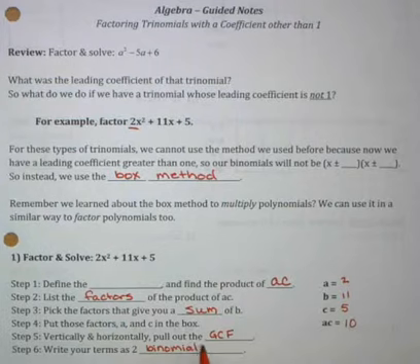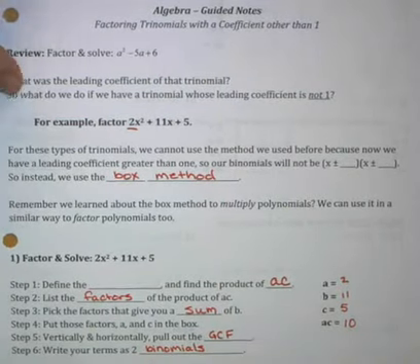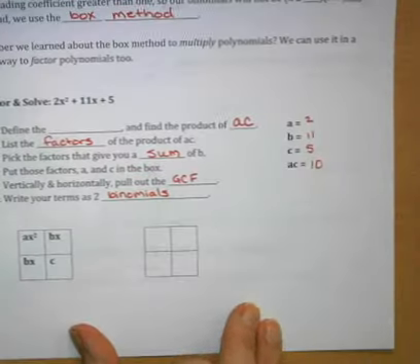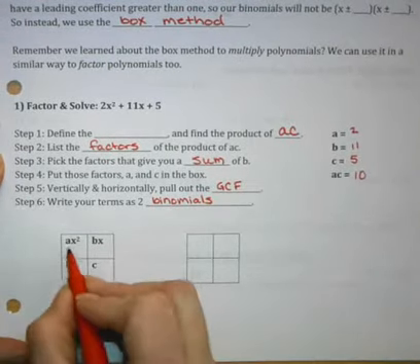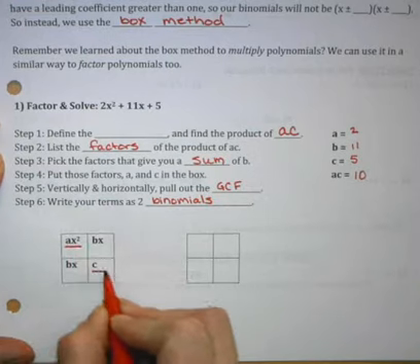So that's a lot of information. Let me slide my paper up, and we're going to fill in our box and use the box method to solve this problem.